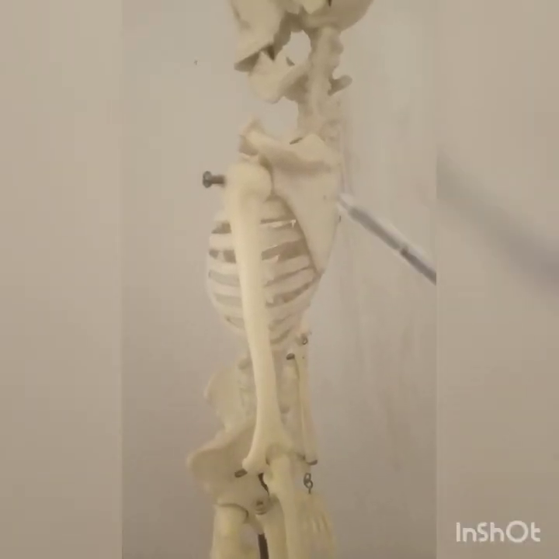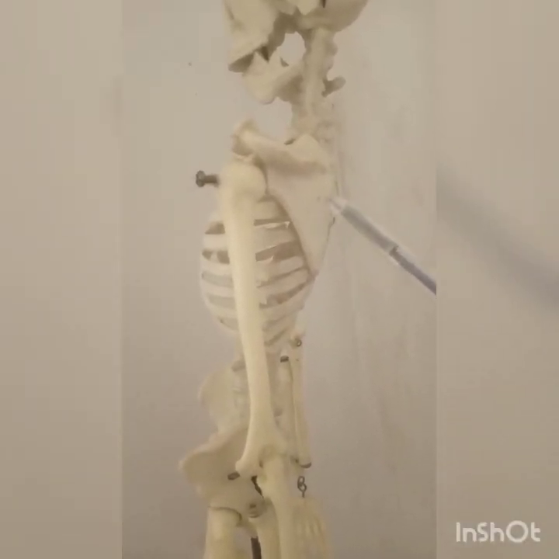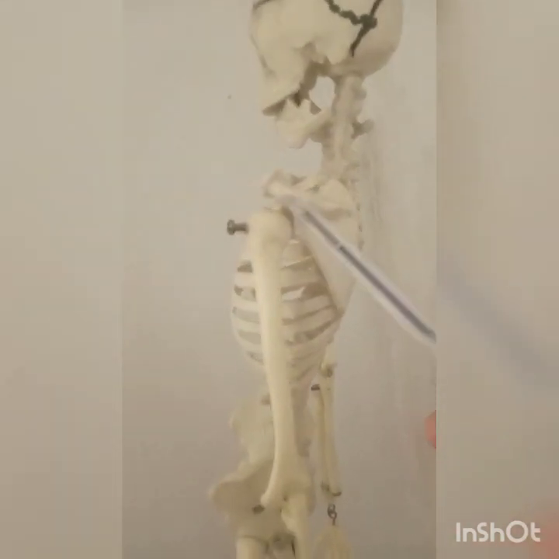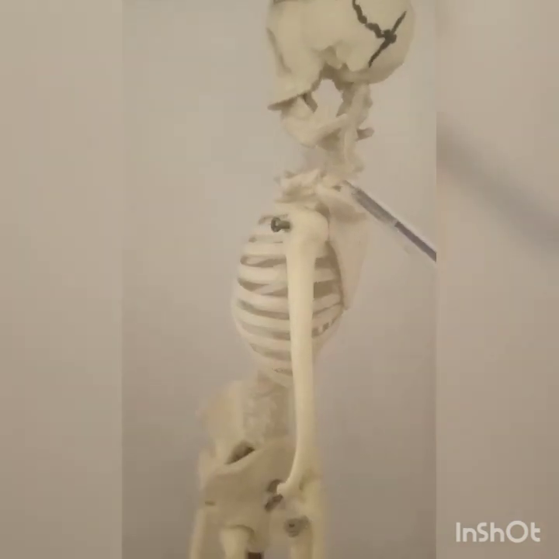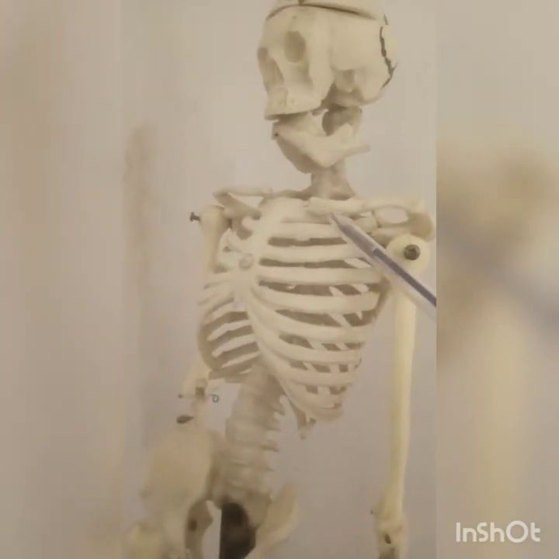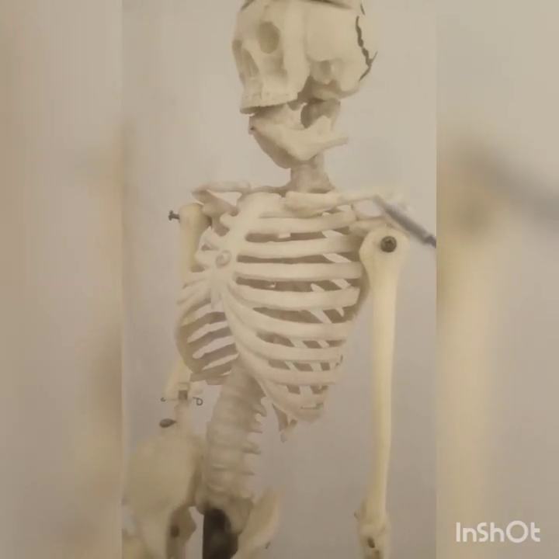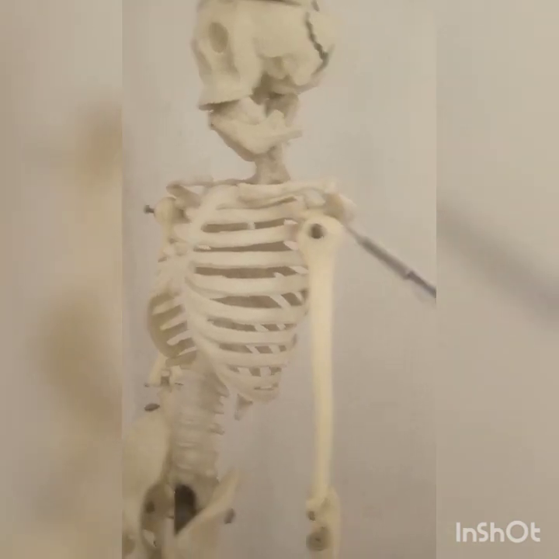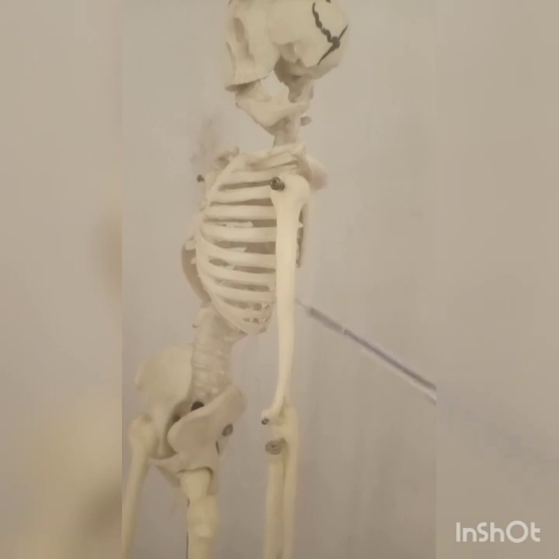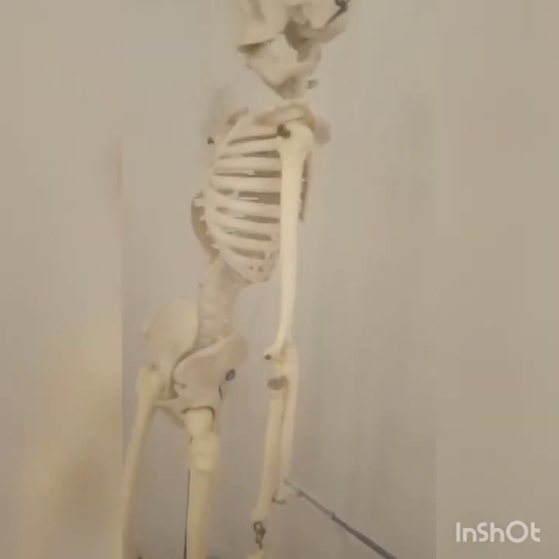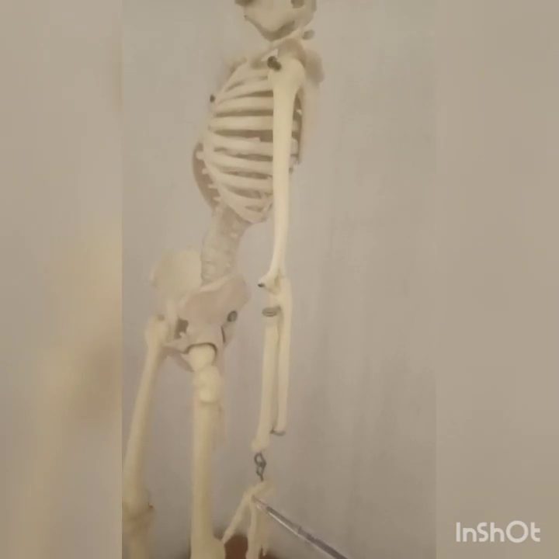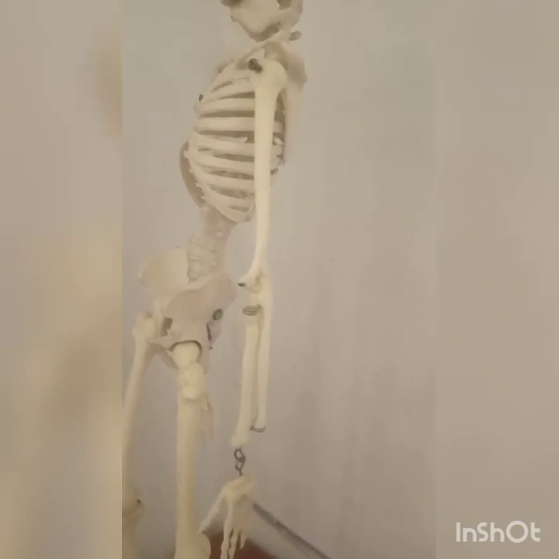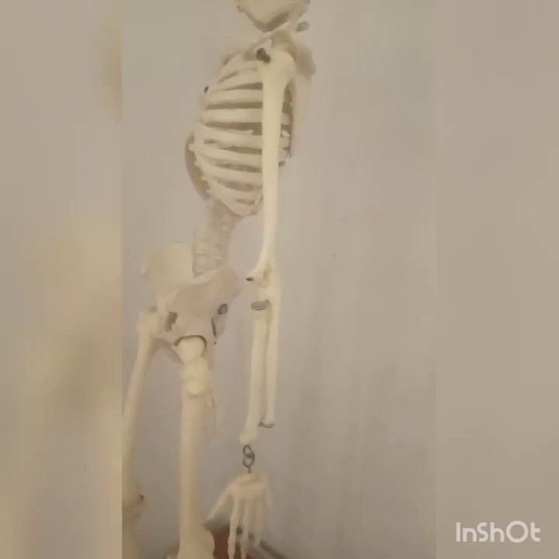Skeleton. This is the pectoral girdle, consisting of scapula, that is the coracoid, and here there is the clavicle, which is the weakest bone of the human skeleton. This is the forelimb, consisting of the long bone humerus, radius and ulna, the carpals, metacarpals, and these are the phalanges.